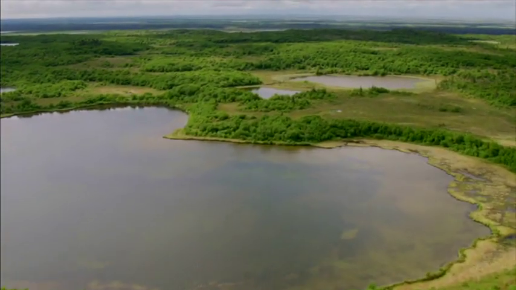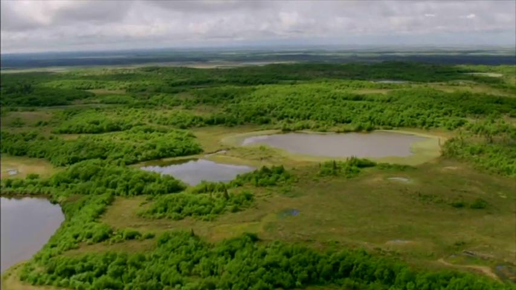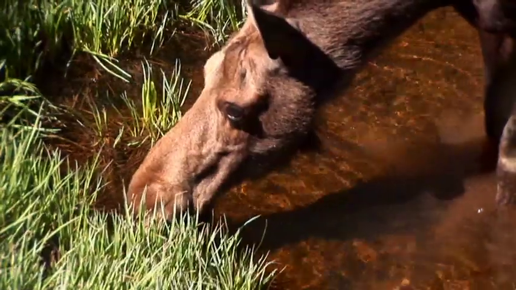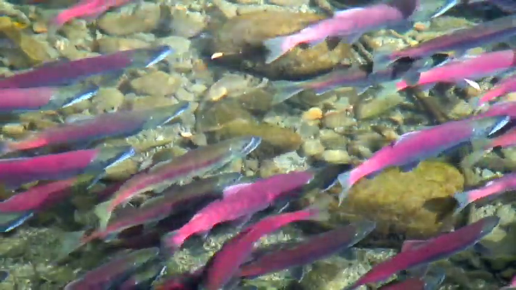In Alaska, wetlands cover over 175 million acres. These designated areas serve vital roles in the lives of nearly every Alaska animal and even in Alaska's own economy.